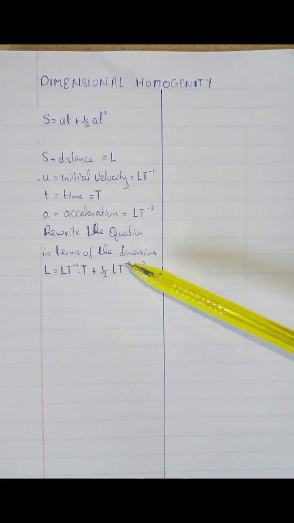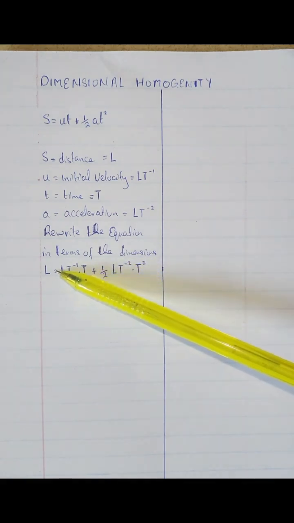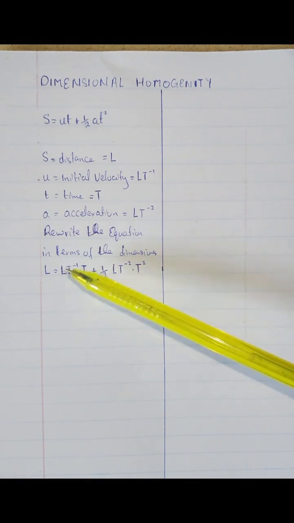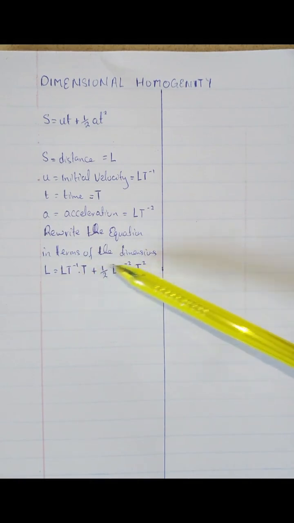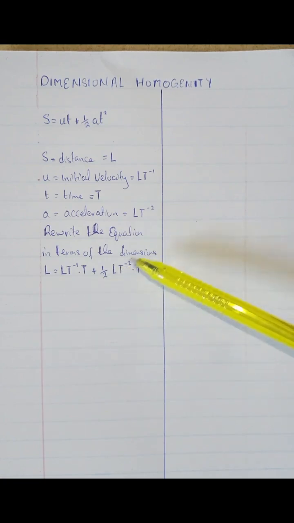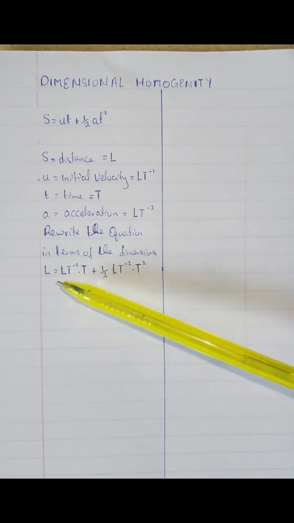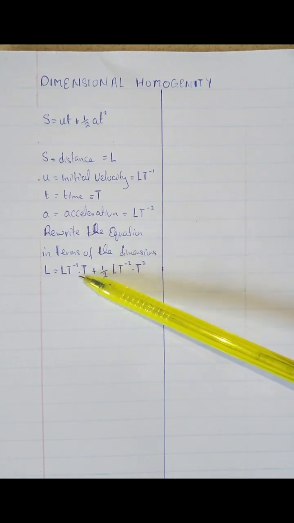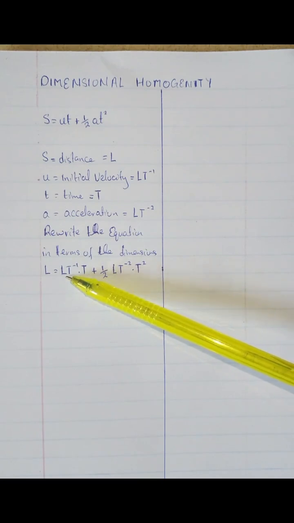Next thing is we simplify these terms. So looking at this, let's solve for this side first. This is the UT term. Let's solve for it. Then we solve for the AT square term, and we'll see what we can do from there. So looking at this, we recall in indices, when you have two identical bases, you pick out one.